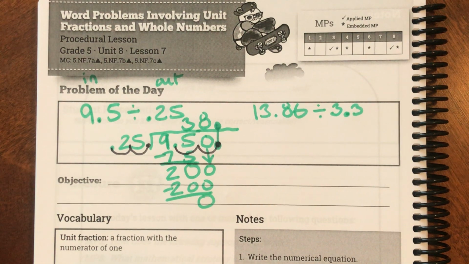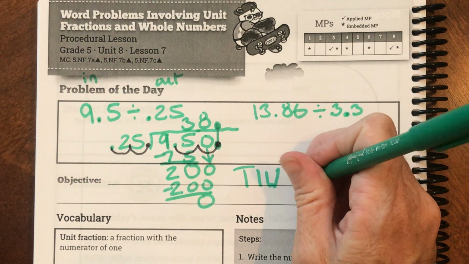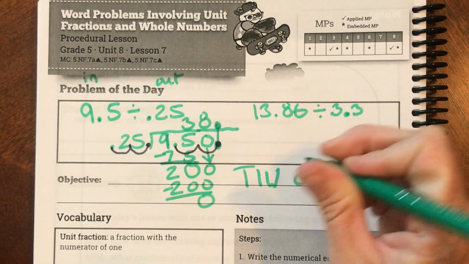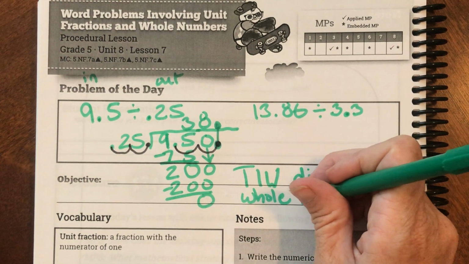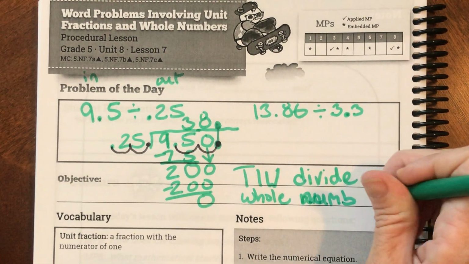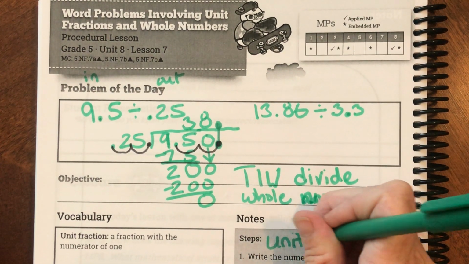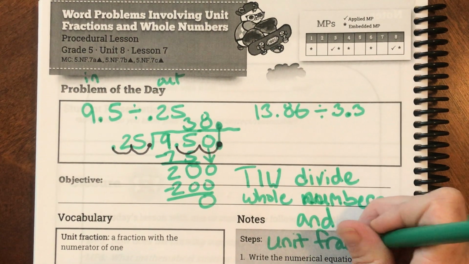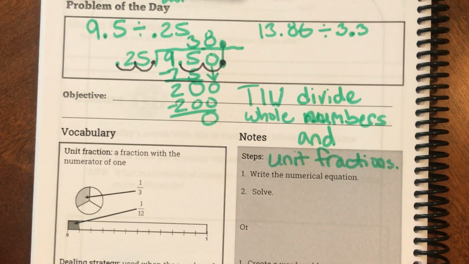Okay, our objective today is: I will divide whole numbers and unit fractions. So today I will divide whole numbers and unit fractions.